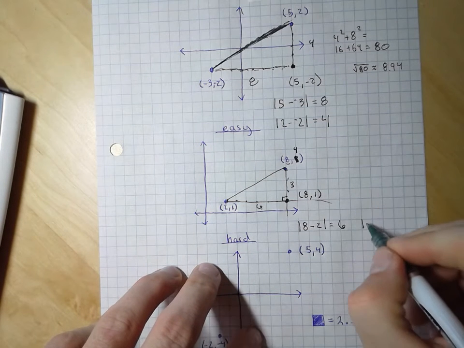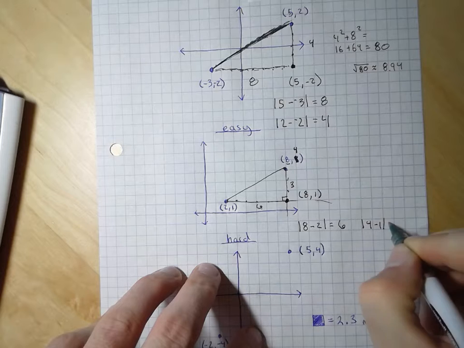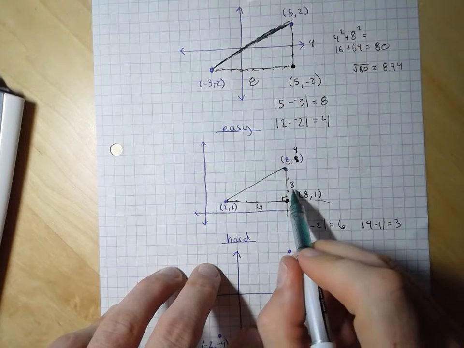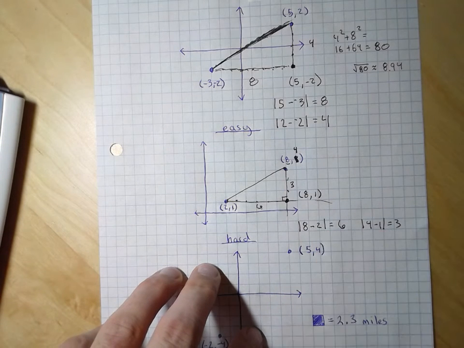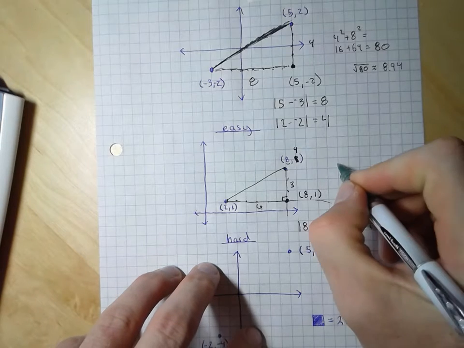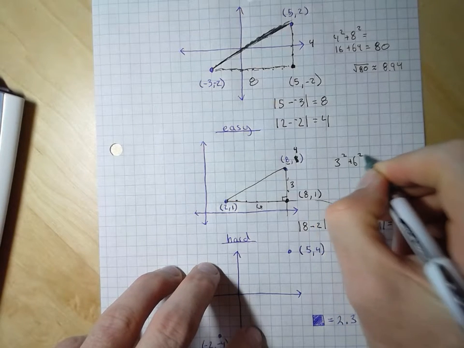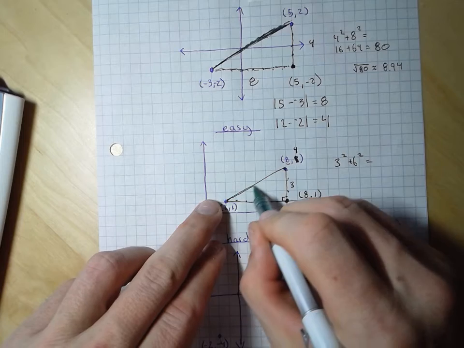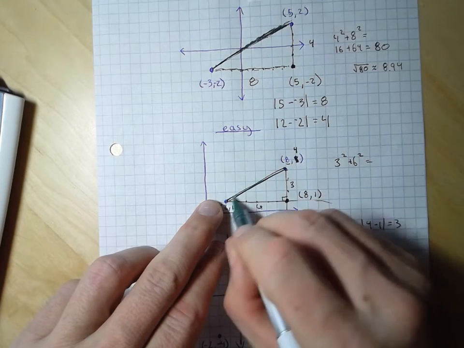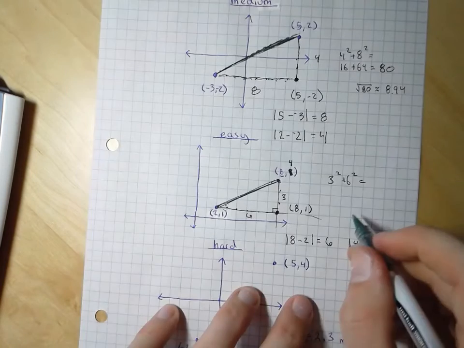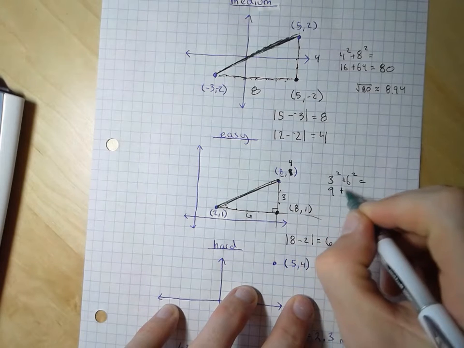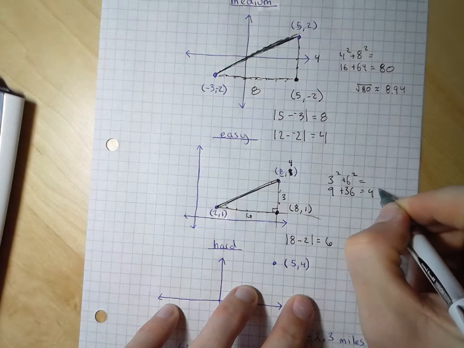So we could also do 4 minus 1 to get 3. So visually or with subtraction, you're going to get the same thing. And then we apply the Pythagorean theorem to find the length of this hypotenuse, that is the distance between those 2 points. So that's 9 plus 36 equals 45.